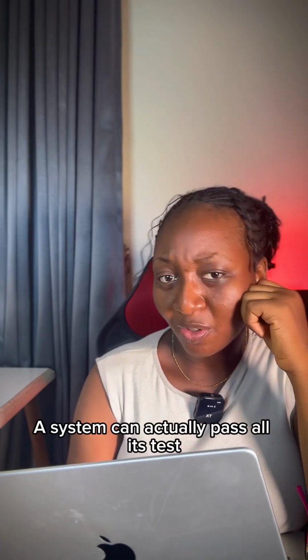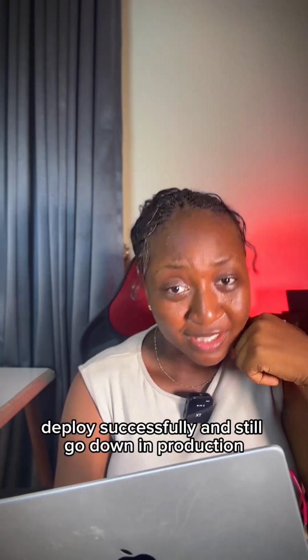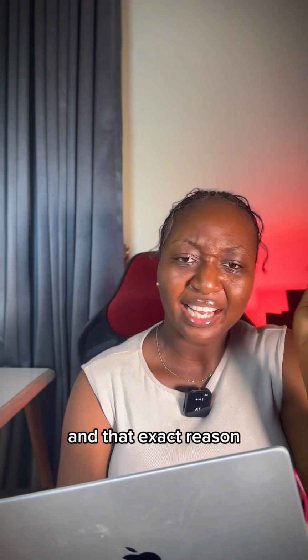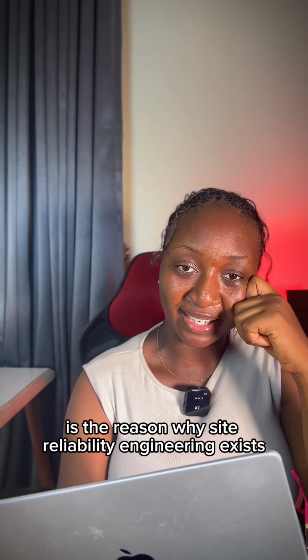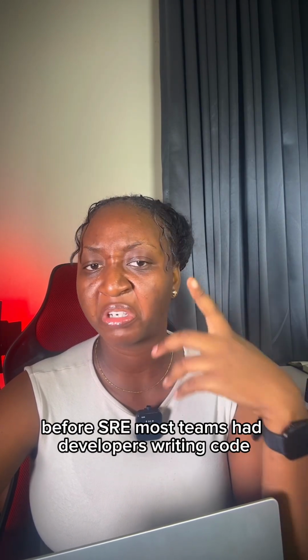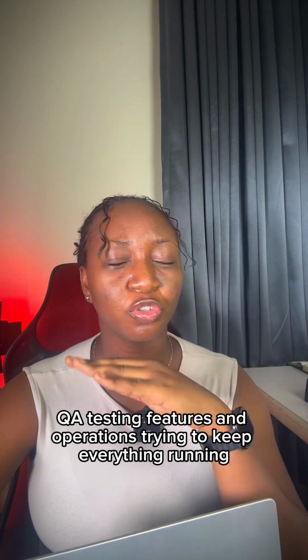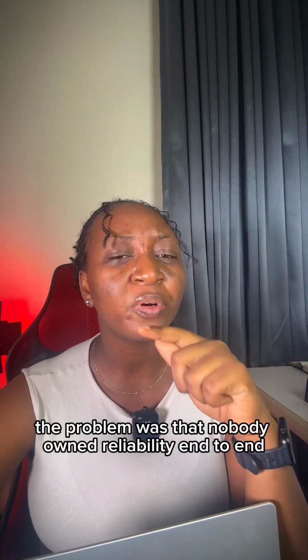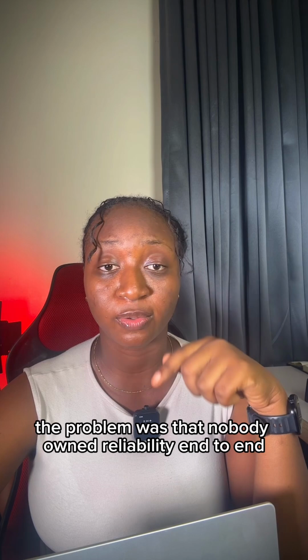A system can actually pass all its tests, deploy successfully, and still go down in production. And that exact reason is the reason why site reliability engineering exists. Before SRE, most teams had developers writing code, QA testing features, and operations trying to keep everything running. The problem was that nobody owned reliability end to end.